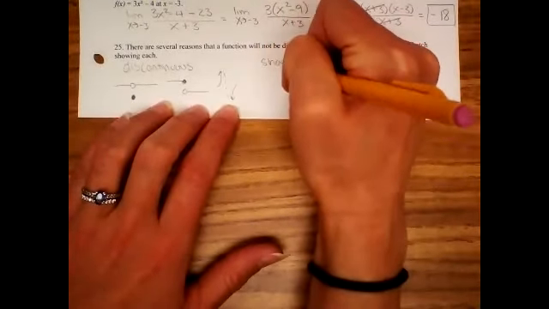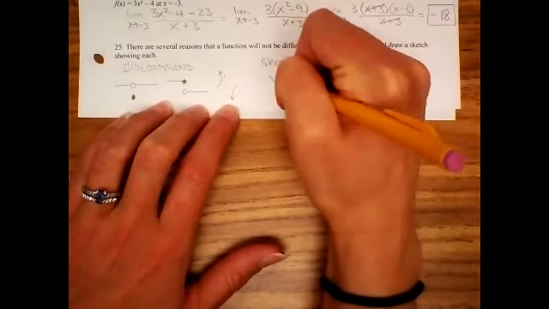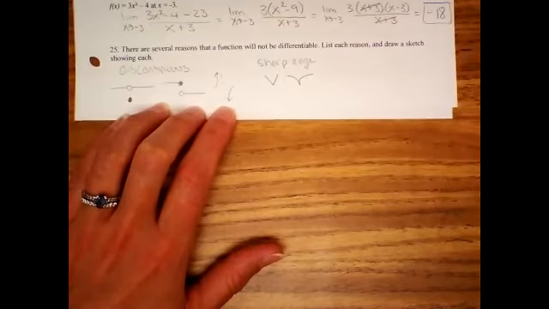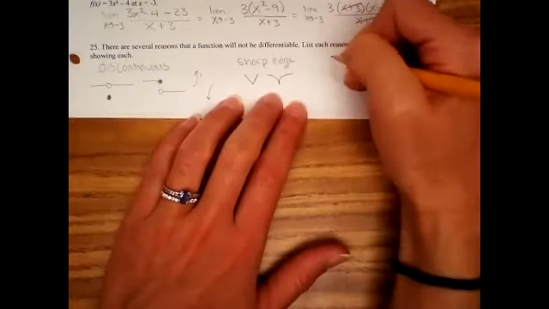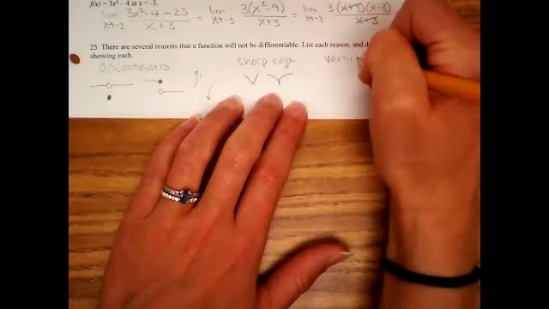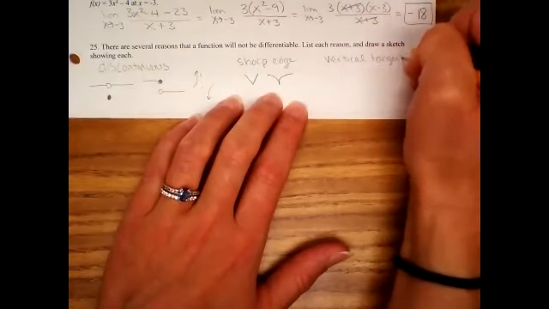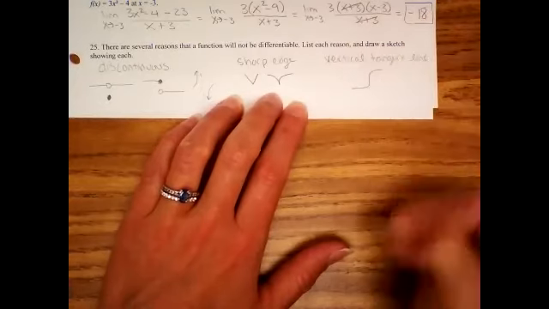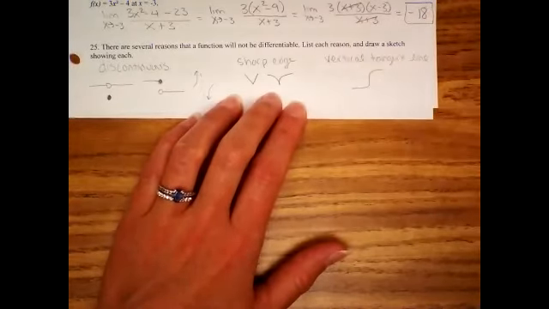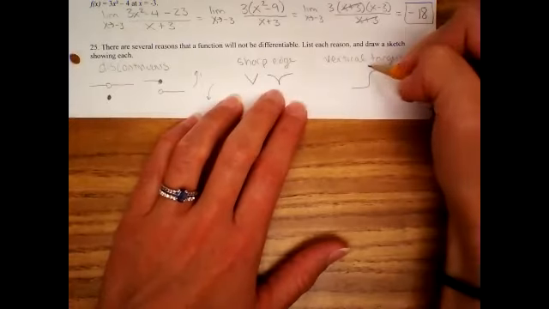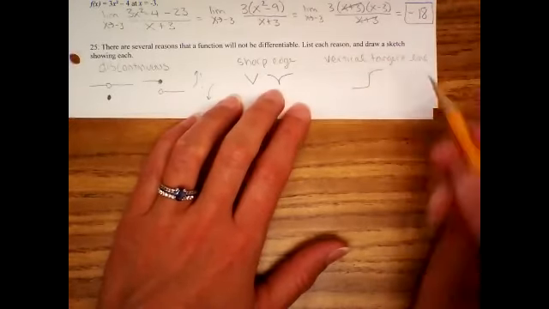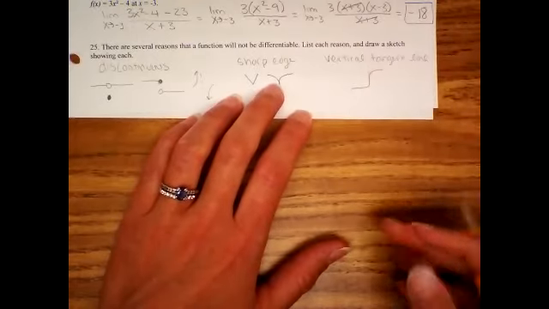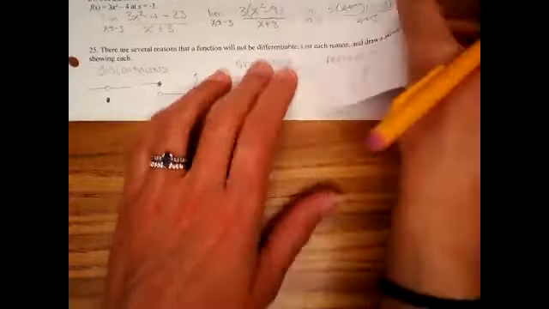If you have a sharp edge, which would be a corner, like an absolute value, or a cusp, which looks kind of like a bird flying. And then also if you have a vertical tangent line. And the reason for that is it would look something like this, where your graph goes vertical right in the middle. Because, by definition, the slope of a vertical line is undefined. So by definition, it would be undefined there.